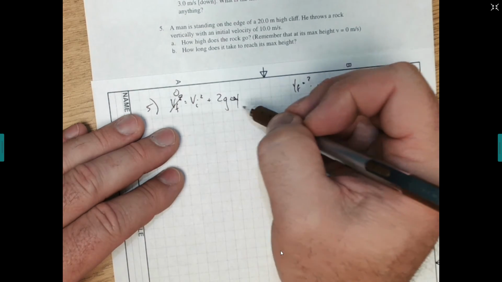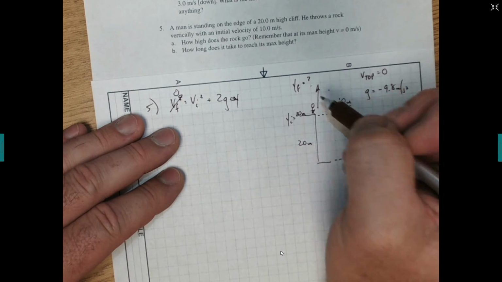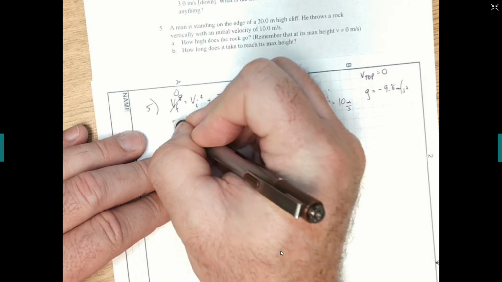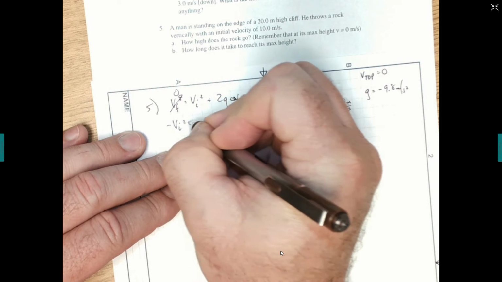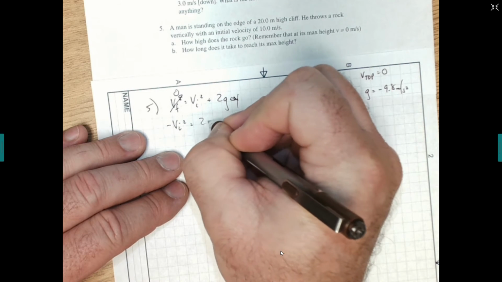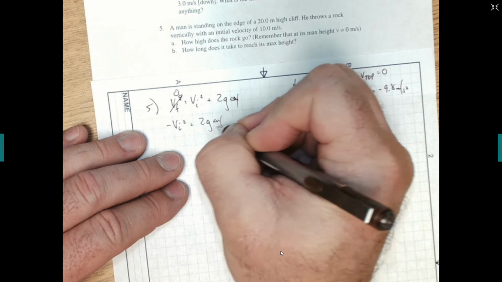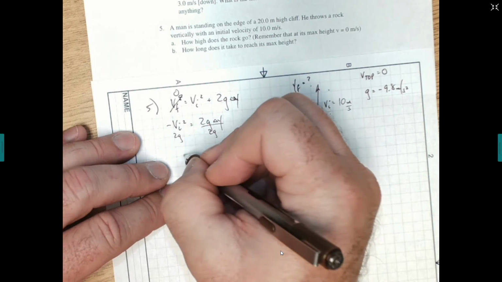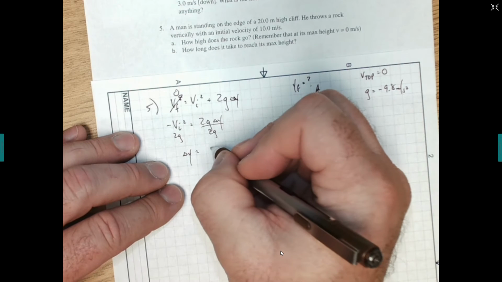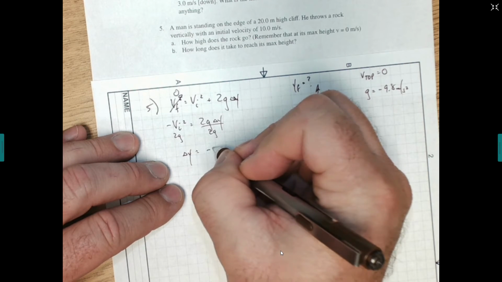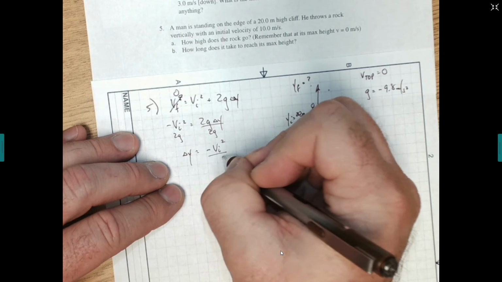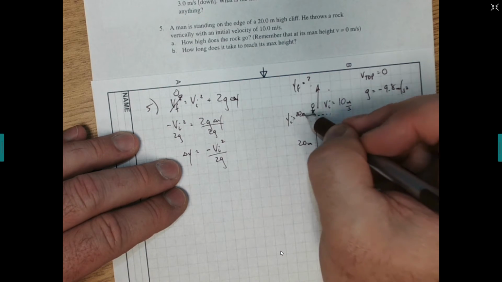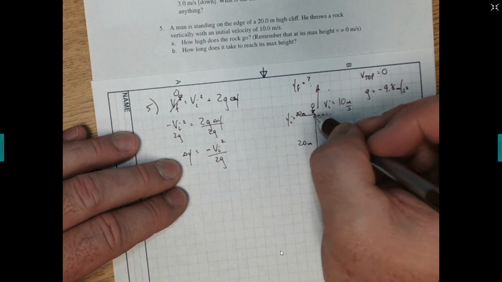And now we're going to solve for this. We're looking for final position. So we're going to subtract the vi squared: negative vi squared equals 2g delta y. Now we're going to divide by the 2g, and we get that the change in position is equal to negative vi squared over 2g. We're really not looking for a total change in position because my initial position is 0. So that's where it depends.